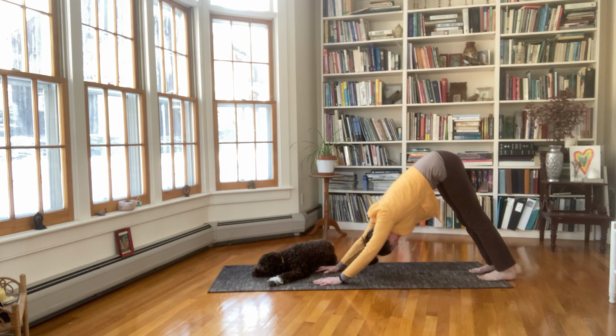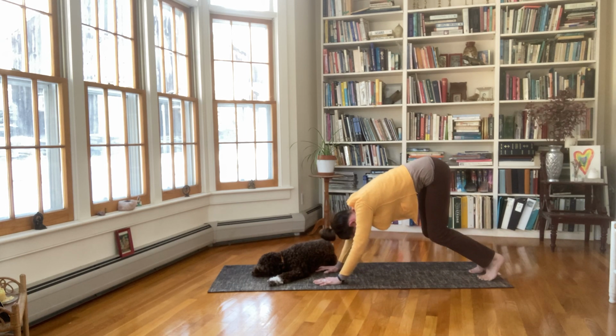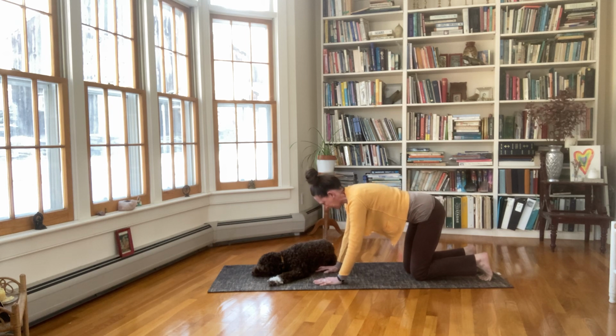Inhale, draw the attention towards the tailbone. Exhale, root, sacrum, navel, heart, throat. Inhale, knees to the floor. And exhale, child's pose.